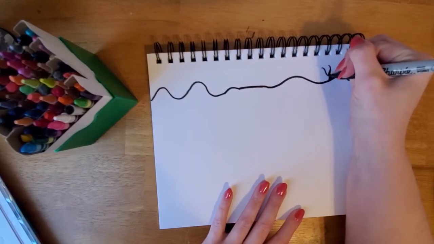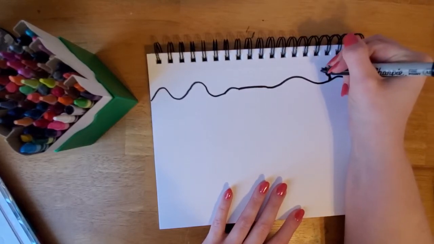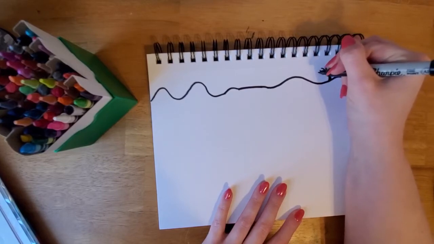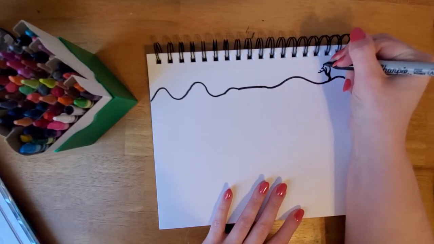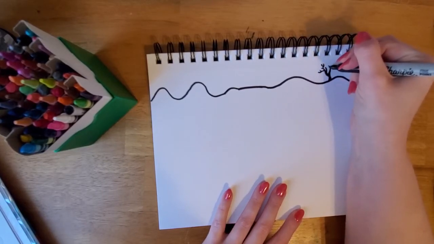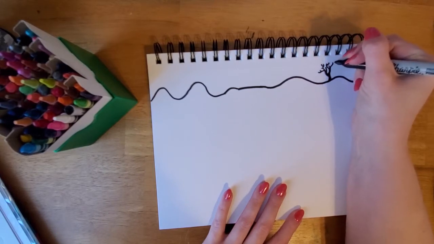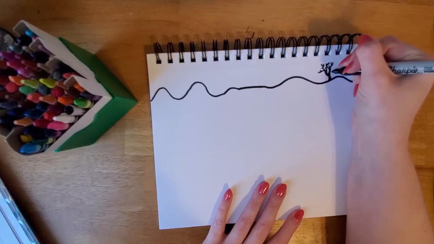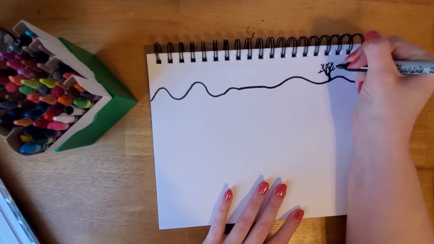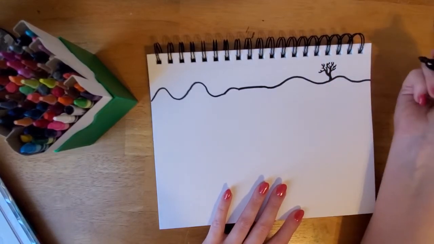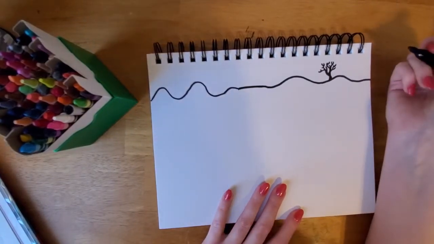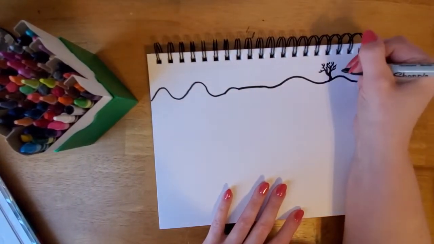Then you can add different branches. And you can keep going with the branches however much you want, but at least you have a top of the tree already planned out. See, look at how awesome that tree is. I bet you guys are going to have some awesome trees too.